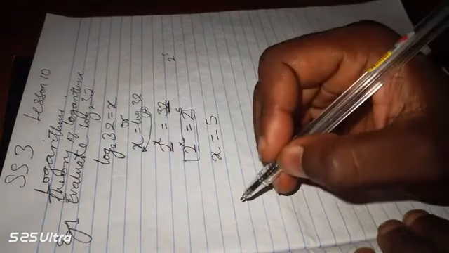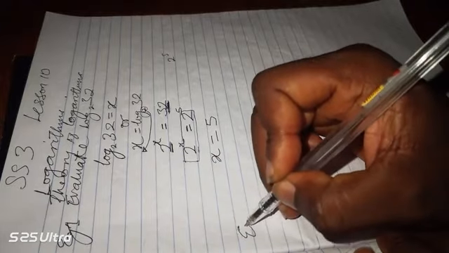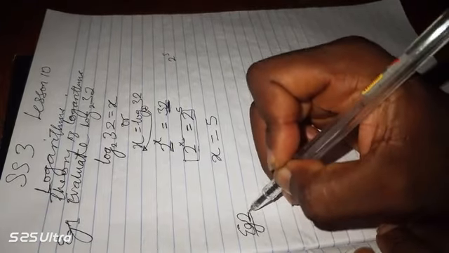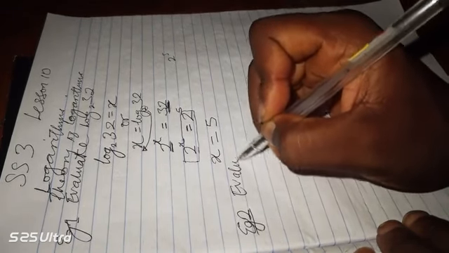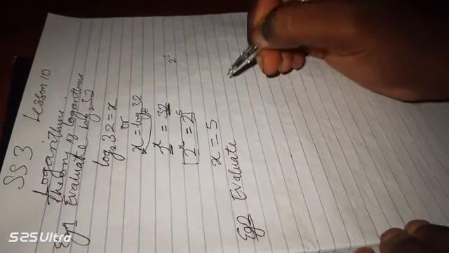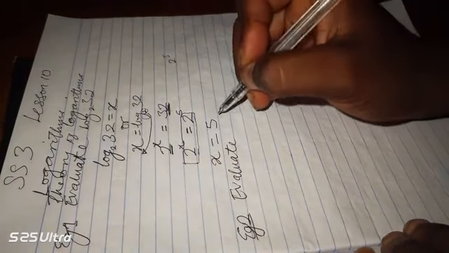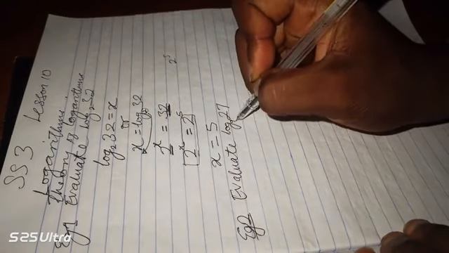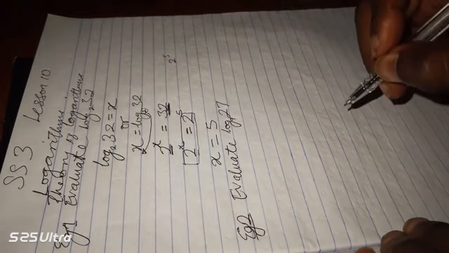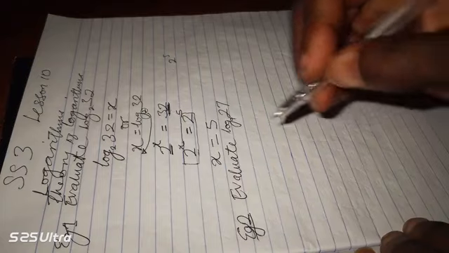Let me solve another example. Example 2. Evaluate log 27 base 9. Evaluate log 27 base 9.